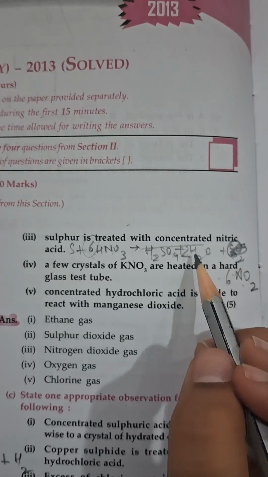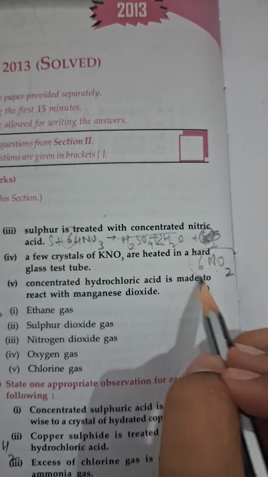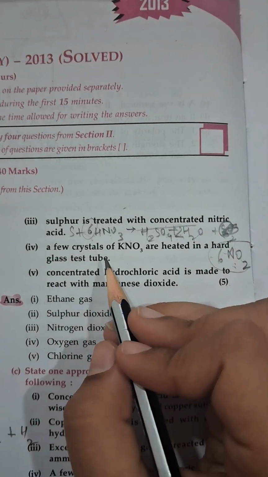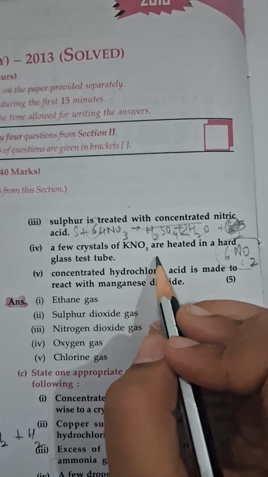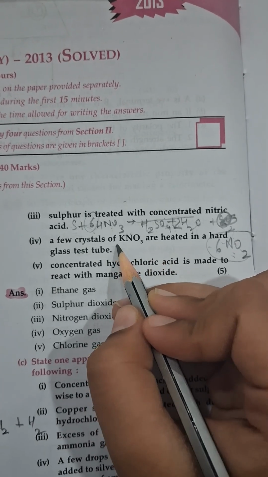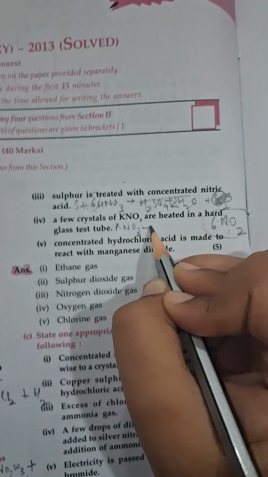So if by this, what do we get? What is the gas released? NO2. So NO2 is the gas being released. A few crystals of potassium nitrate are heated. It will give us, so this is an important question.